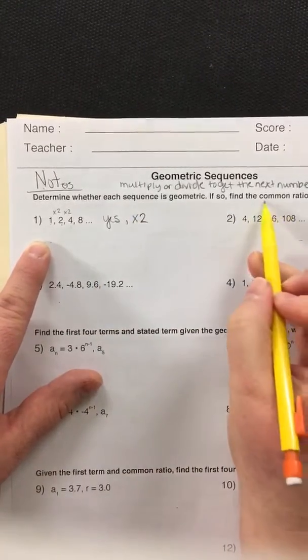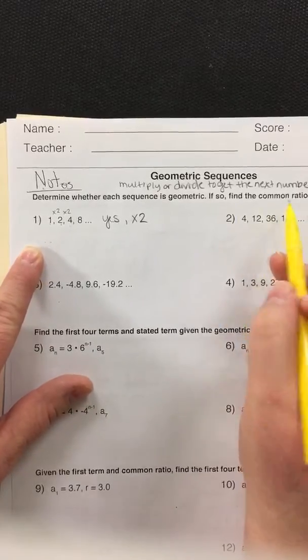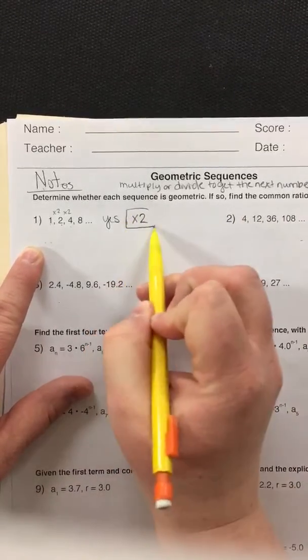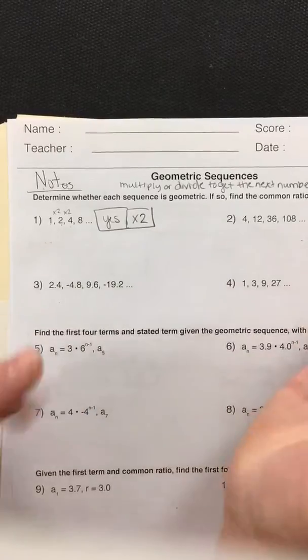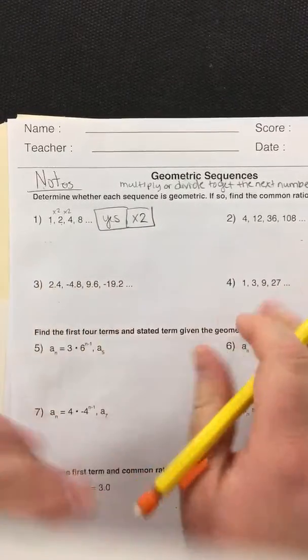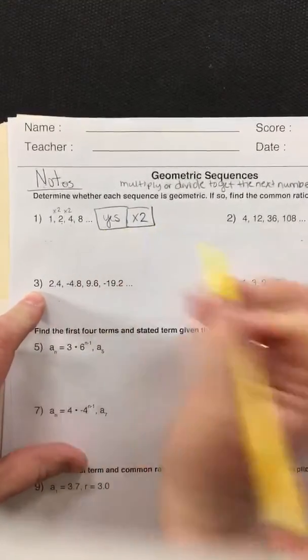My common ratio now, instead of called common difference, it's called a common ratio, is multiplying by 2. It's practically the same thing. Common difference is arithmetic, common ratio is geometric. Okay, so yes, times 2.